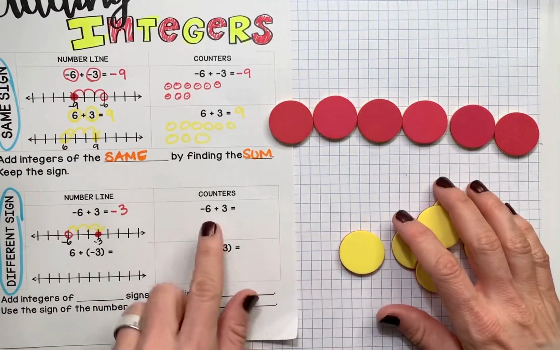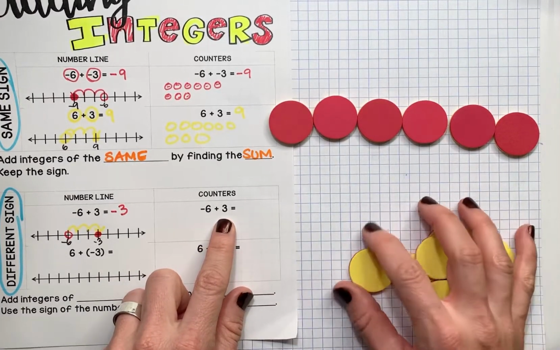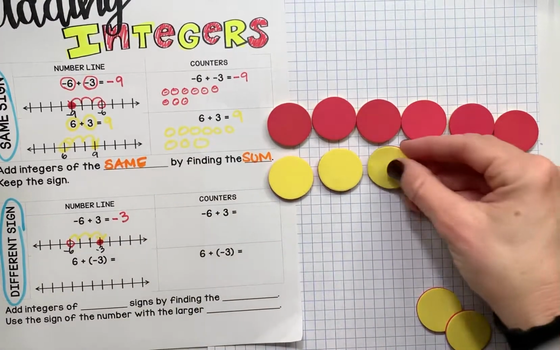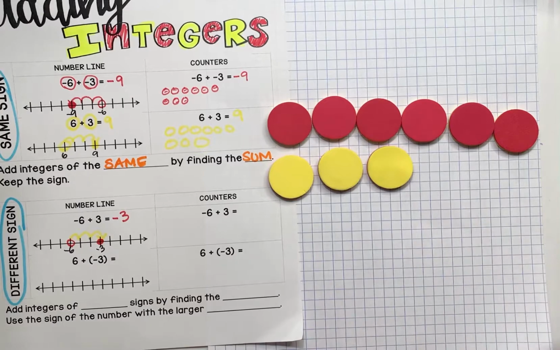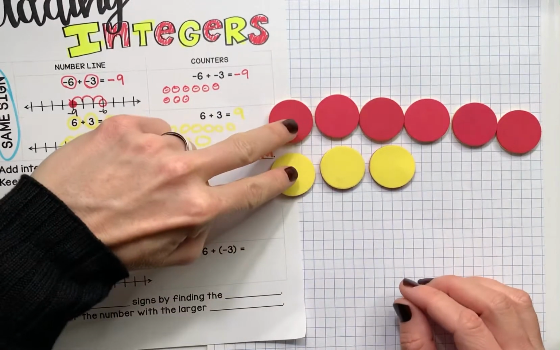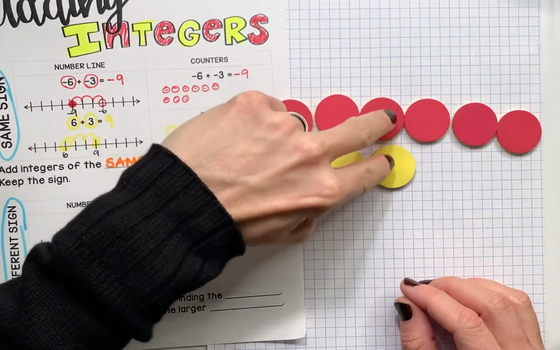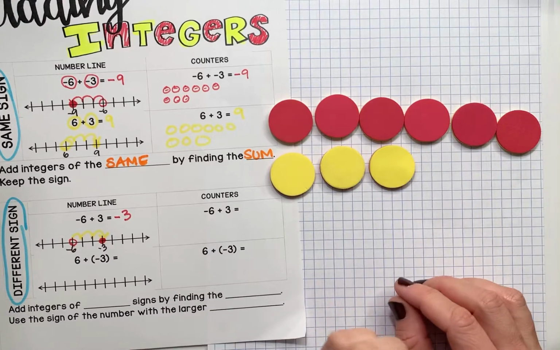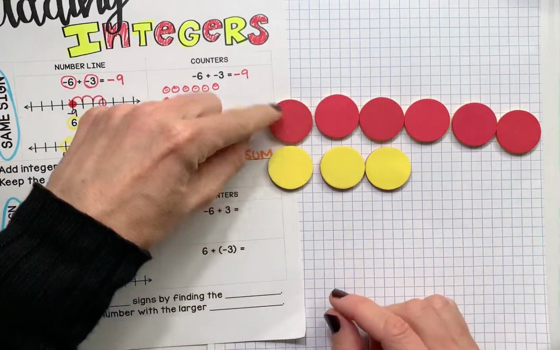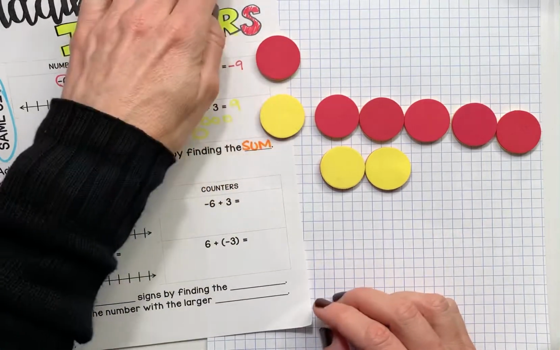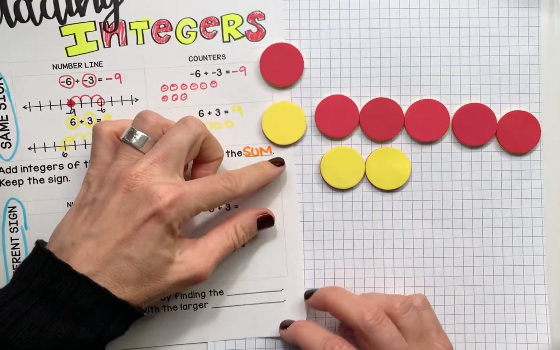And I am going to add 3 positive integers to it. 1, 2, and 3. All right, so what do you notice now with these integers? Well, you'll see that we have a couple of pairs here of negative and positive, and then we have some extra negatives here.